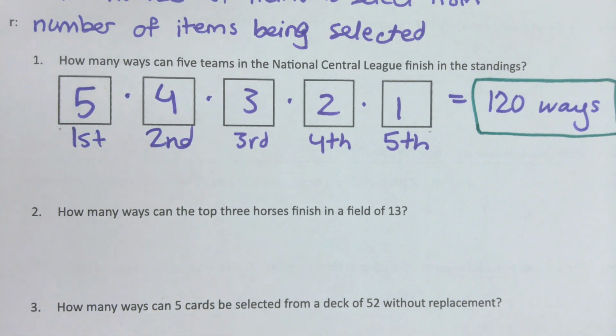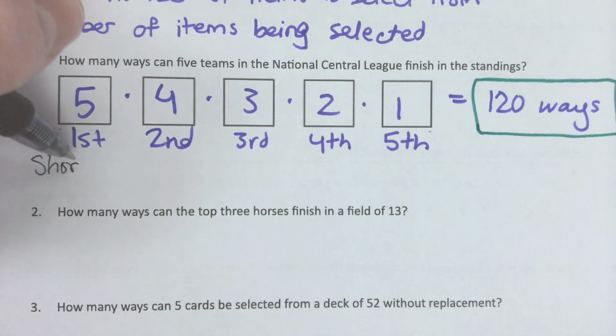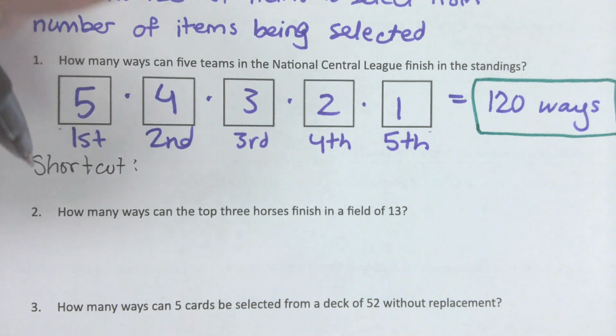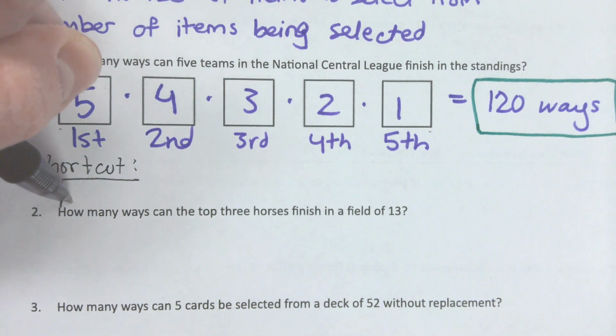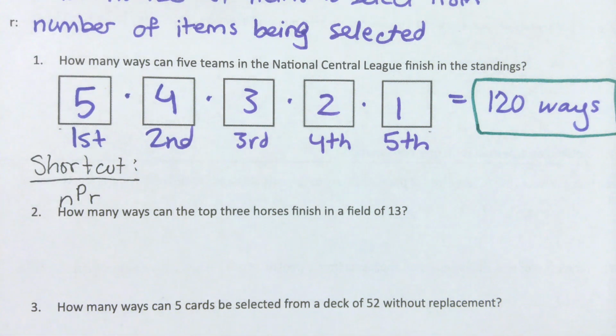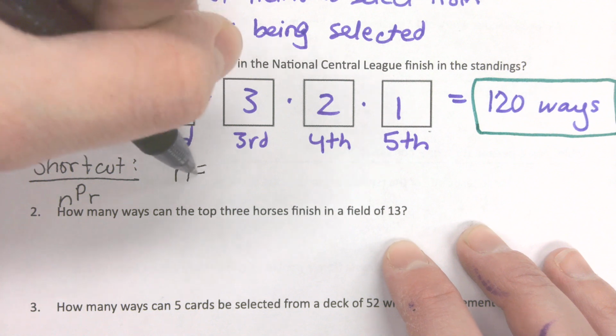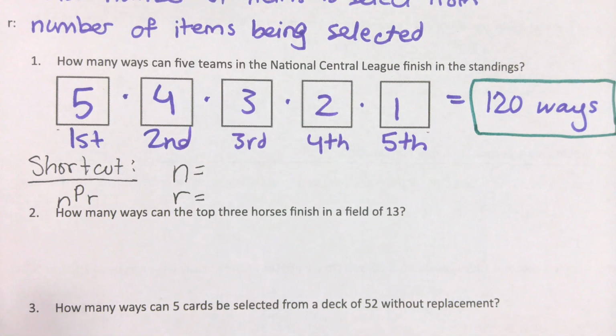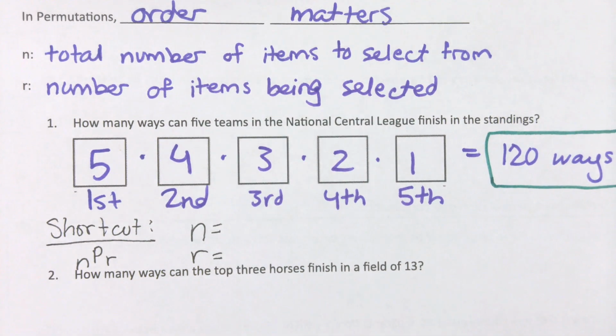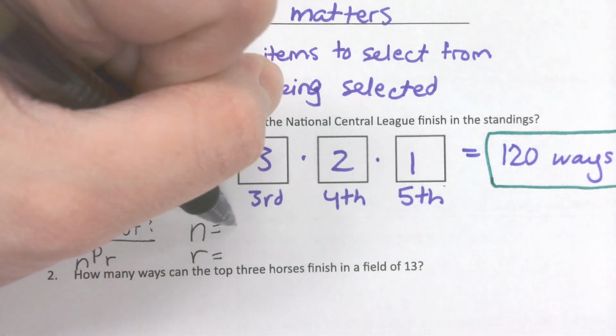So our shortcut. This is what we're going to use nPr for, that notation I showed you a moment ago. First, we need to identify what n and r are in the problem. Still got the definitions above. n is the total number of items that we're selecting from. So we have 5 teams total.